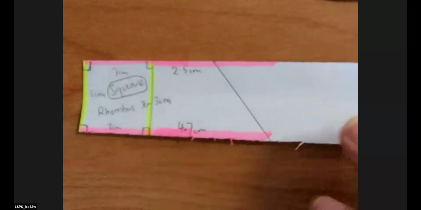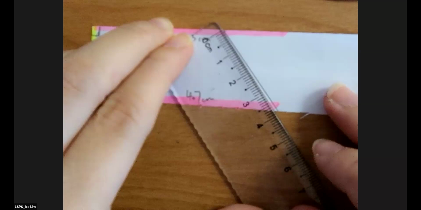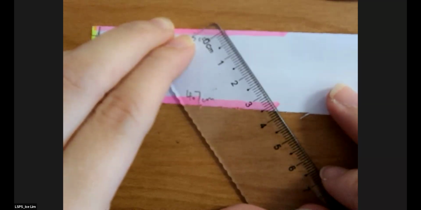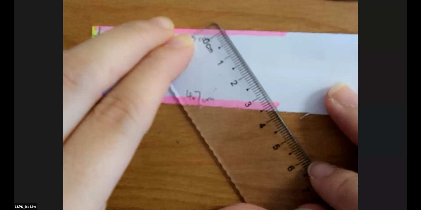Okay. We all will have different measurements, and that's totally okay. And then the other side here is also just really, really random. It's about 3.8 centimeters. I just cut it across, that's all.